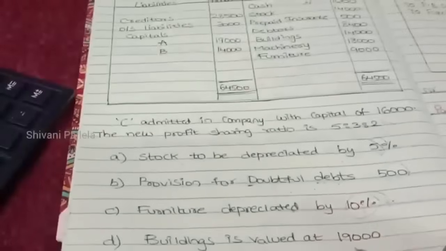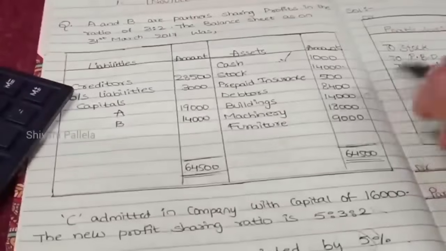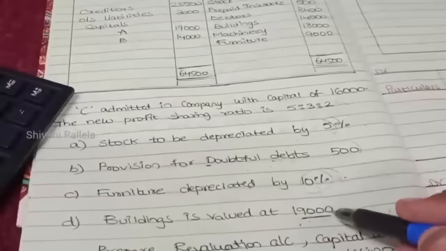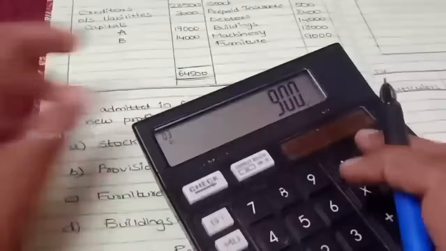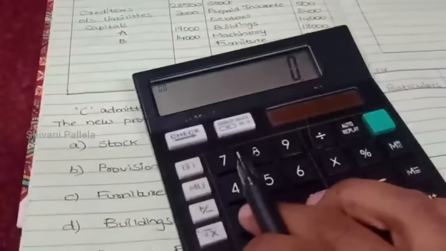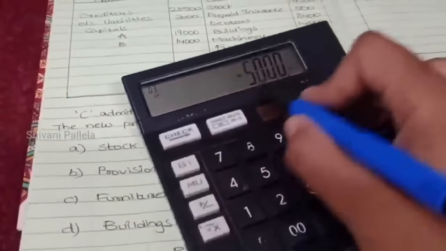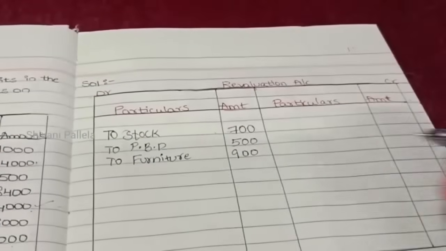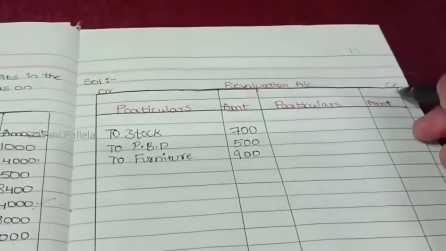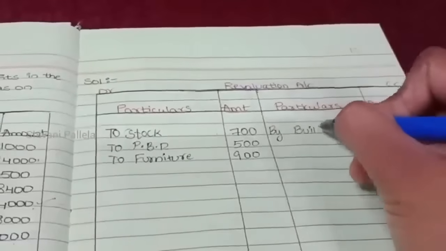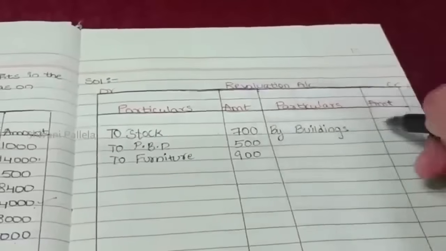And the last one is buildings is valued at 19,000. Actually the buildings value is 14,000 only, and here it is valued at 19,000. Whether it is increasing or decreasing? Increasing. Asset is increasing. How much it is increasing? 14,000 we are having. Now it has 19,000. How much it is increasing? 5,000 it is increasing. When asset is increasing means where we need to put it down? Revaluation account, credit side. By buildings 5,000.